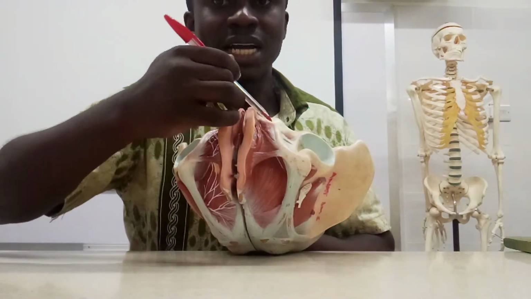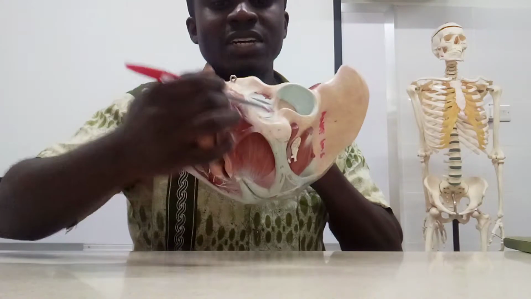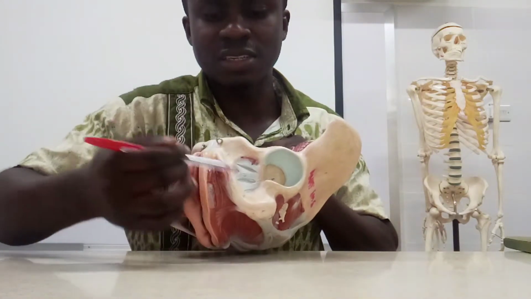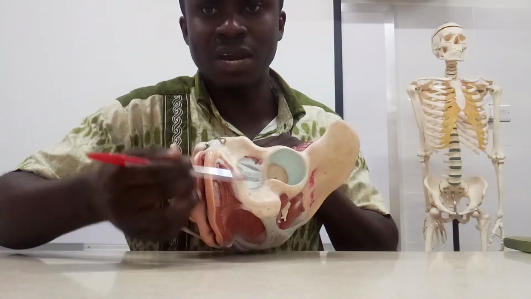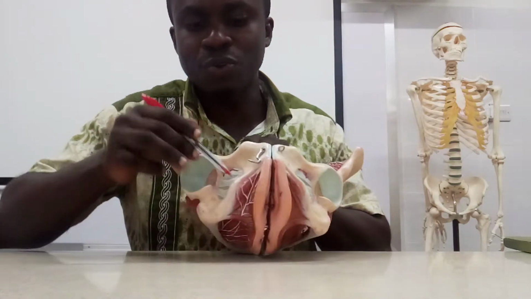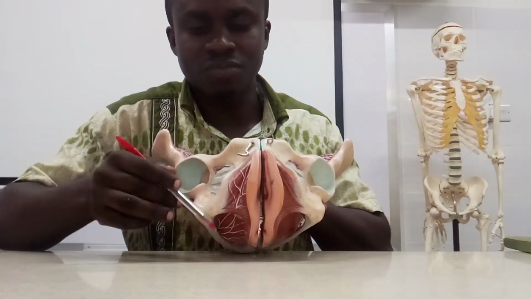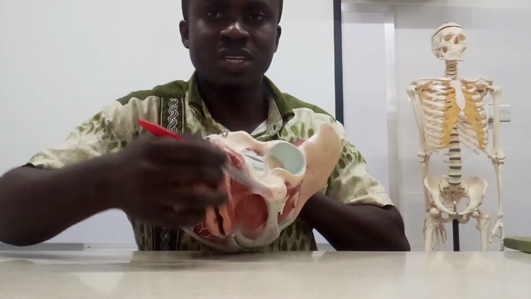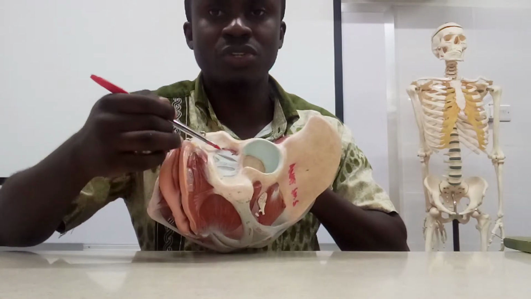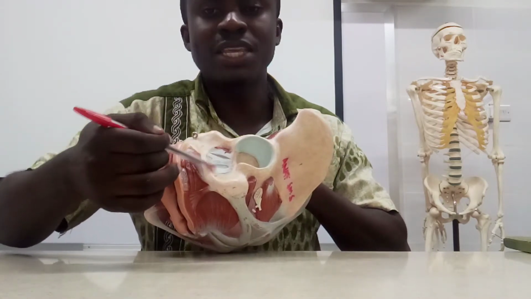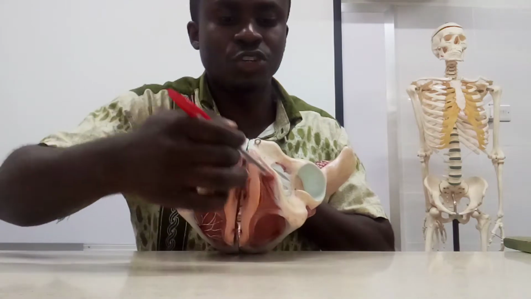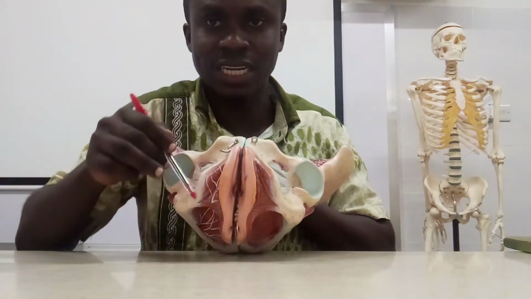Then anterolaterally, there will be this bony landmark which we call the ischiopubic rami, which is actually formed by the inferior ramus of the pubis and the ramus of the ischium. Ischiopubic rami on either side.